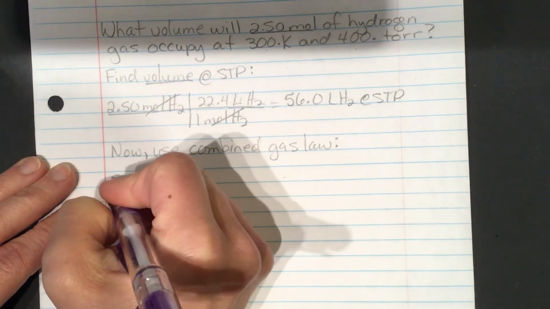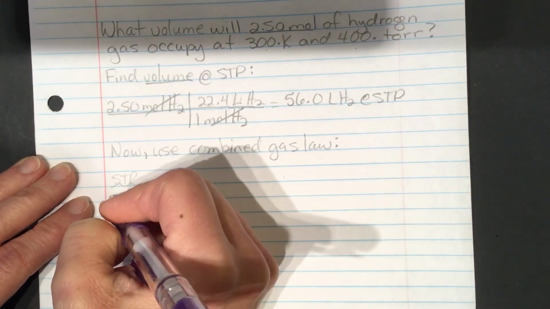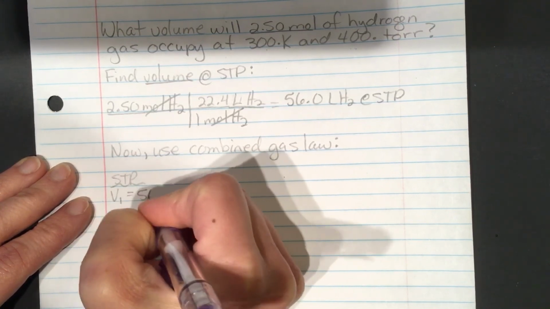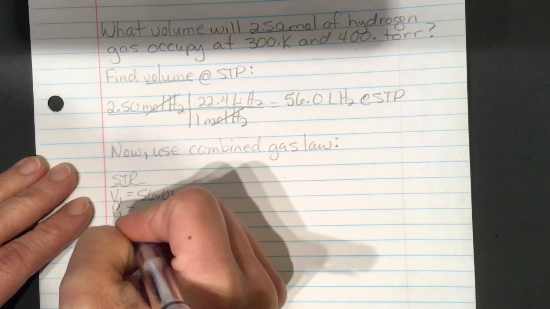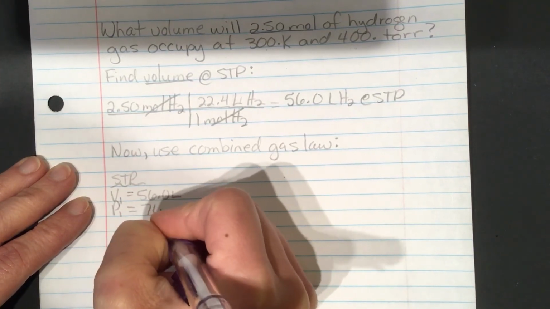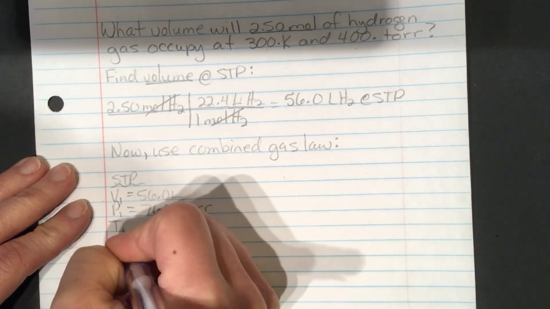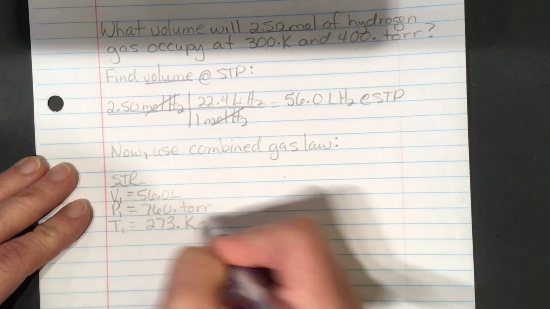So we'll set up our conditions first at STP. And at STP we have V1 is 56 liters, P1 is 760 torr, and T1, remember, is 273 Kelvin.